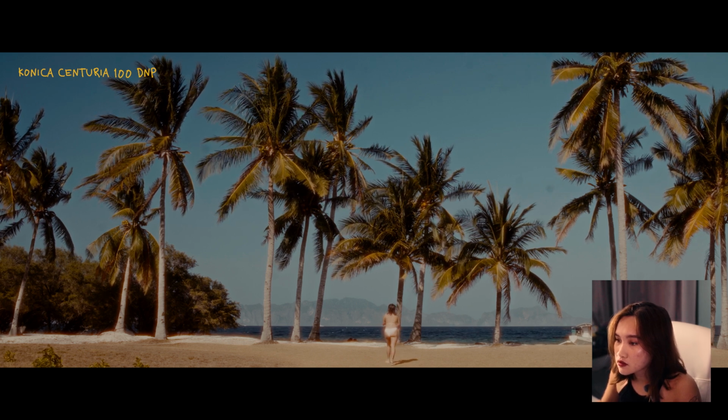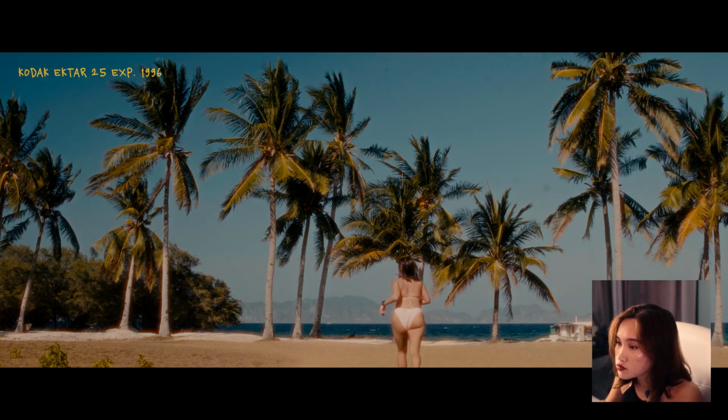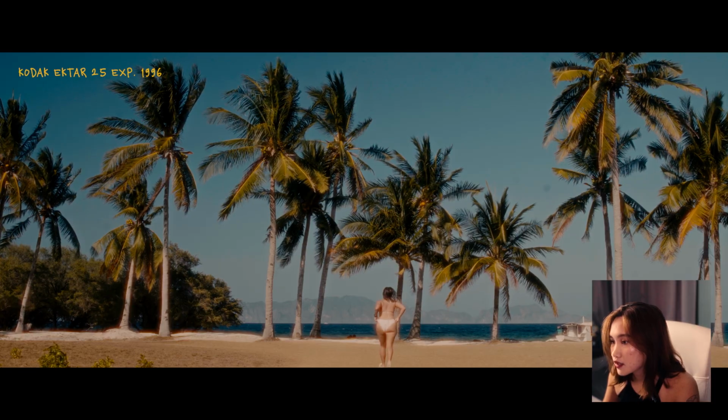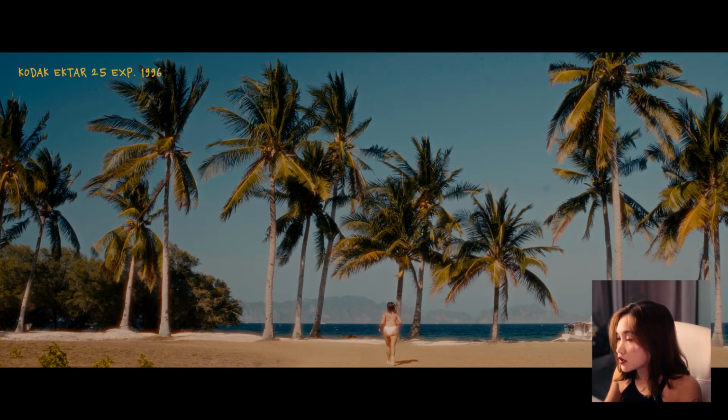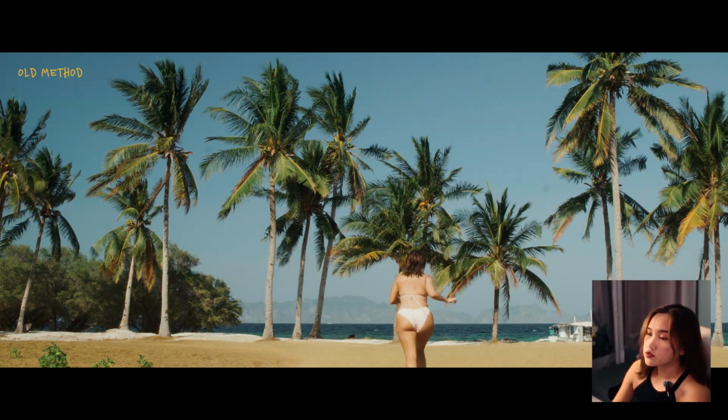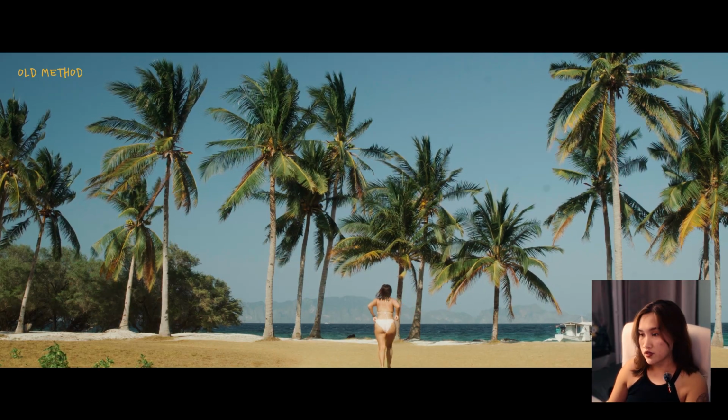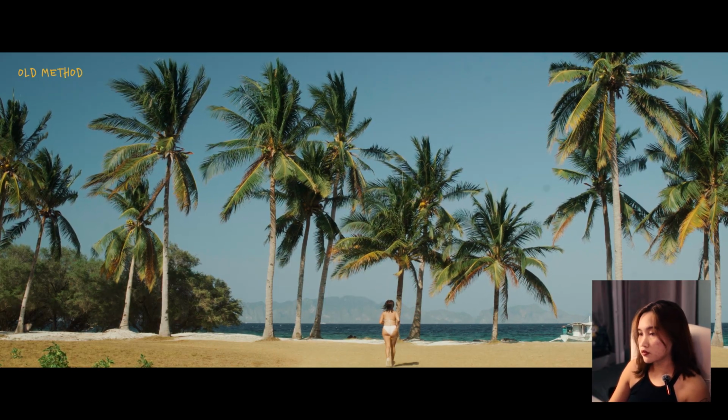I think this is the Konica Centuria. There is also the Kodak Ektar. I think I was able to use a Kodak Ektar before. I will show you a comparison of it with the old method that I use.